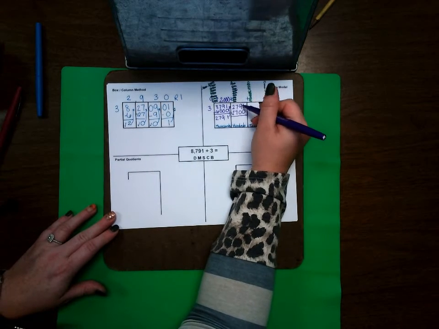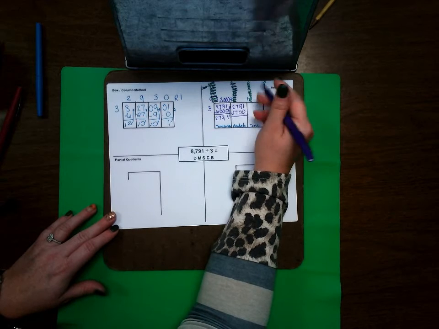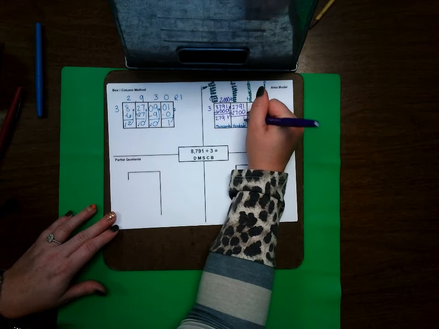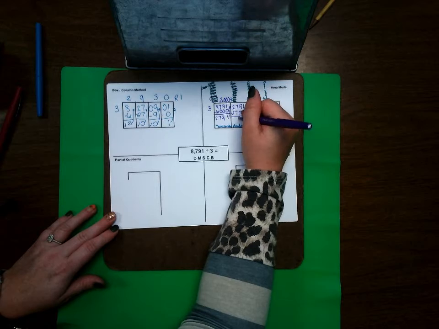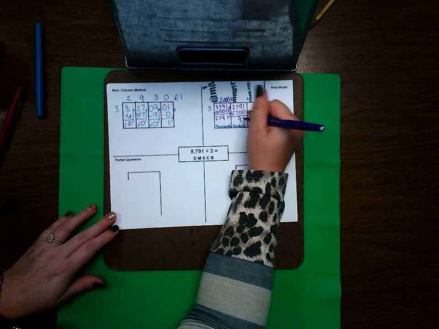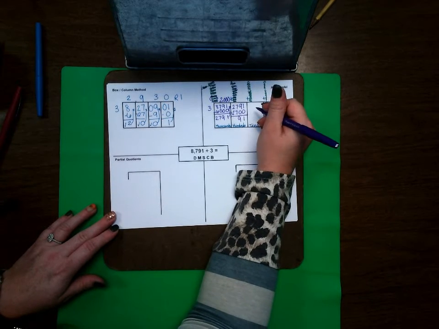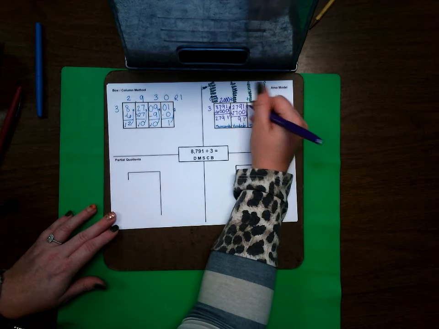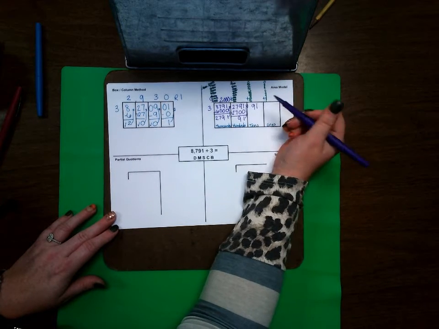So 2,791 minus 2,700. 1 minus 0 is 1. 9 minus 0 is 9. 0 and 0. So I have 91 left. I'm going to bring 91 over here to my tens place.